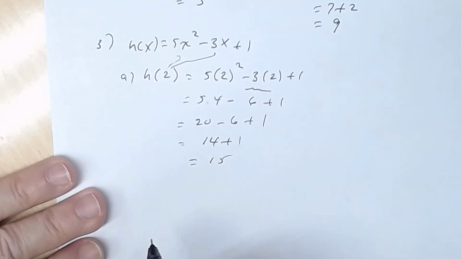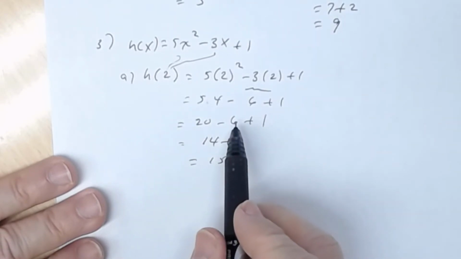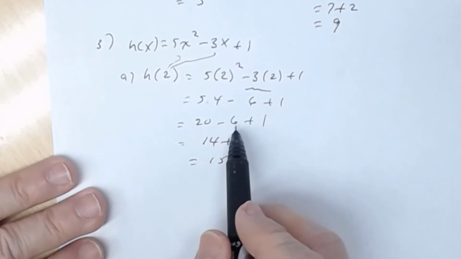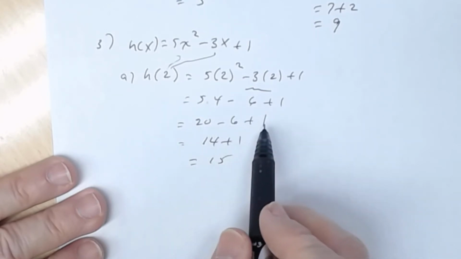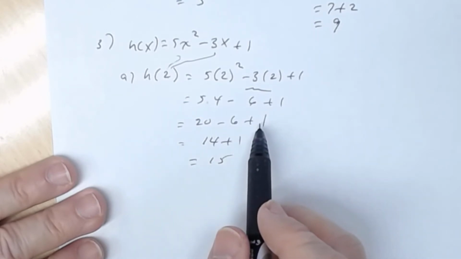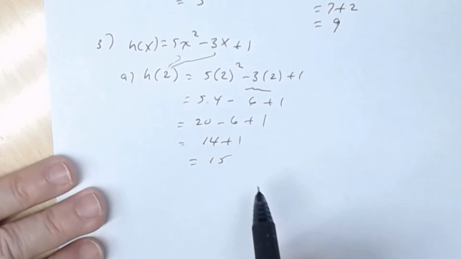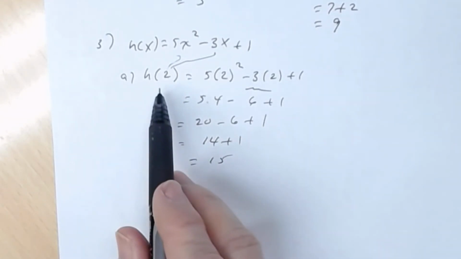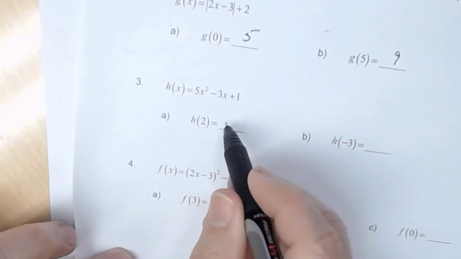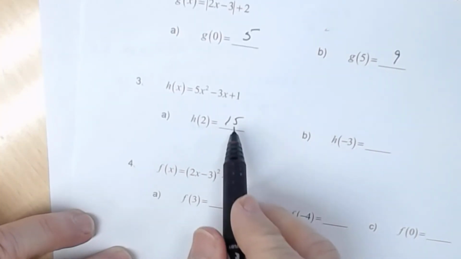because notice the answer is not 13. Because that's not a 6, that's a negative 6. And a negative 6 plus 1 is not 7. And negative 6 plus 1 is a negative 5. All right, so h of 2 is 15. So 15 goes here. Nothing else goes there. 15 goes there.